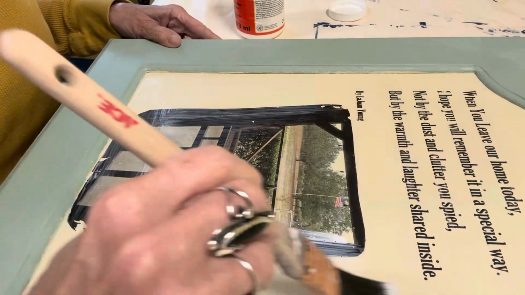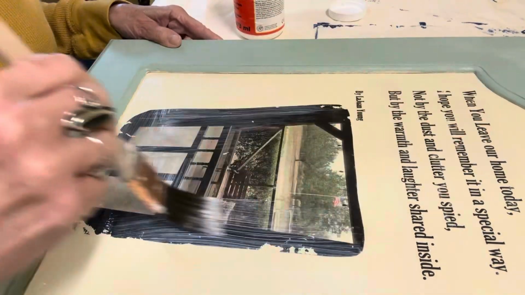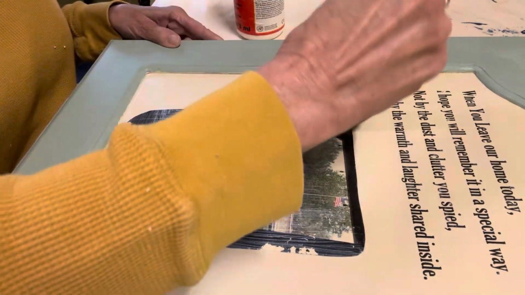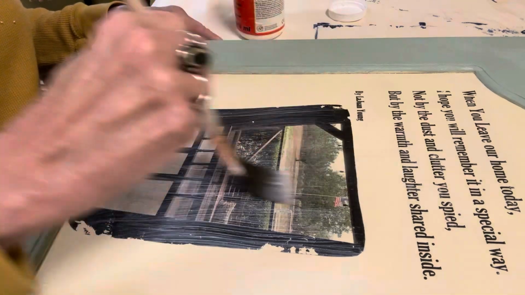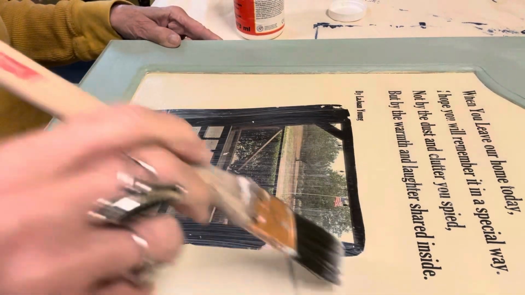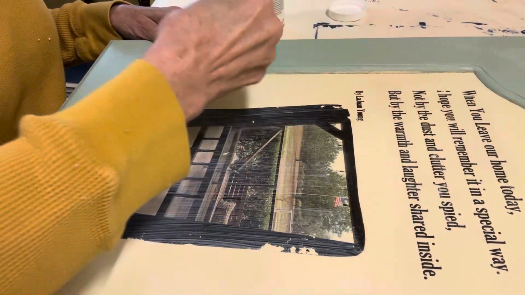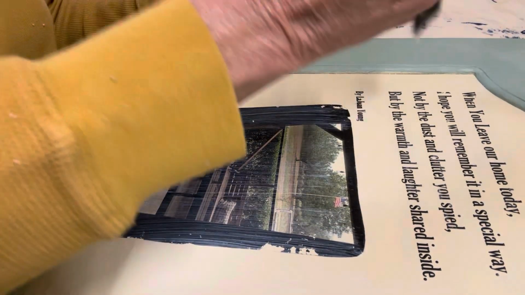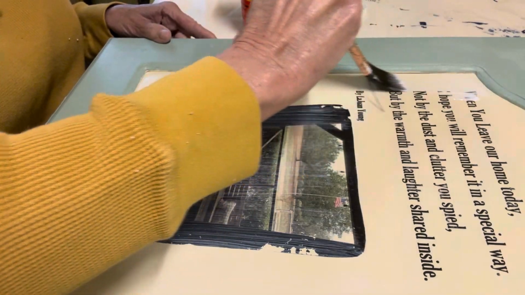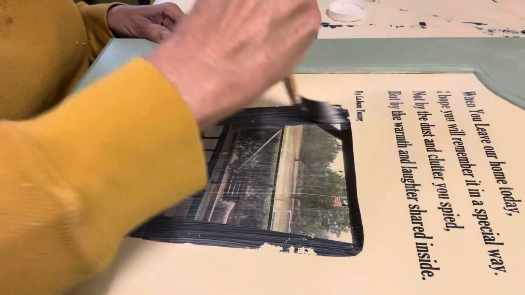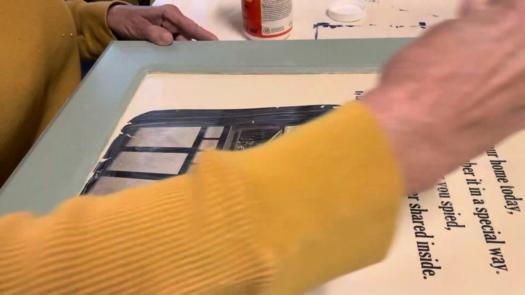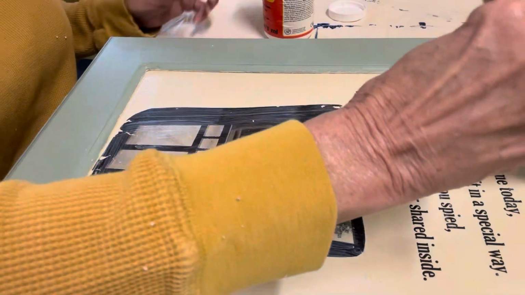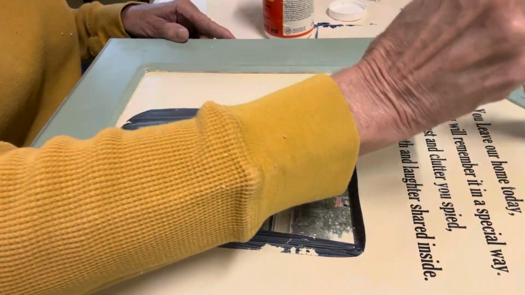I'm going to go ahead and finish covering this with the Mod Podge and let it dry. Now I'll take it in and hang it on the wall. But I don't think it was real successful. I'll probably be stripping it down and do another project one day. But like I've said numerous times, you never know until you try. And we tried.